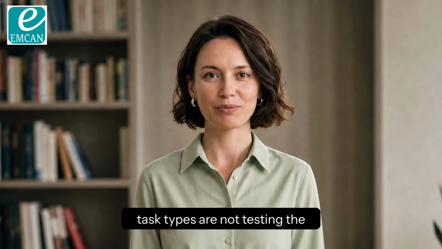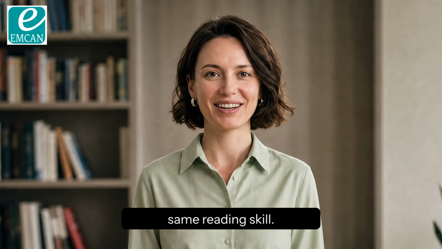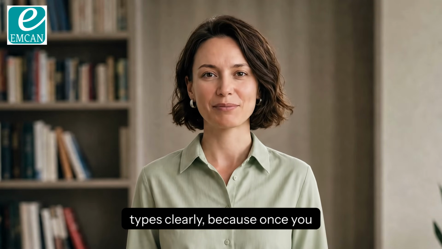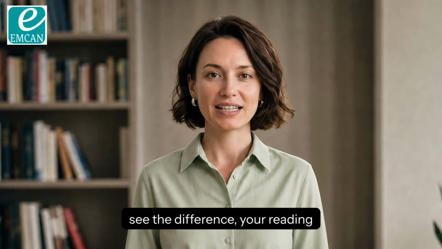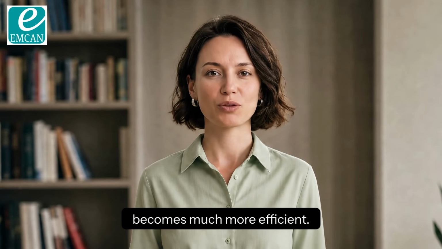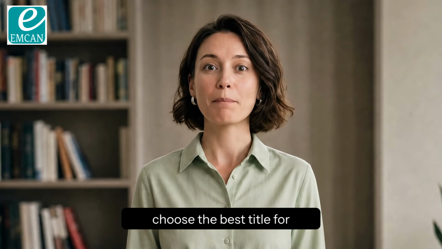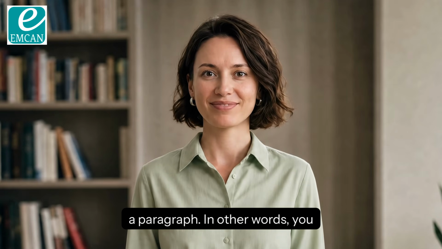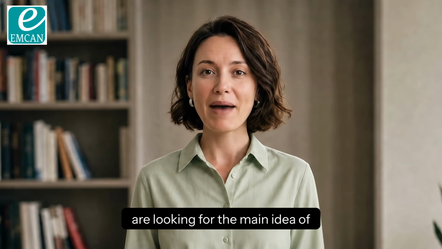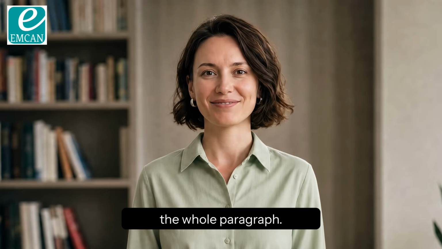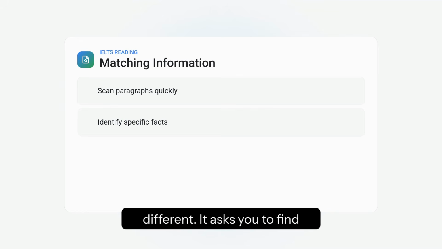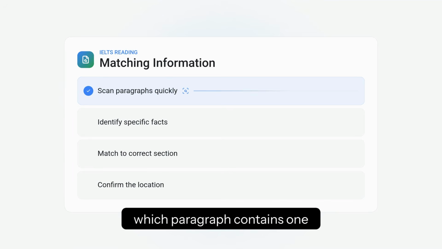These two task types are not testing the same reading skill. Let's separate these two question types clearly, because once you see the difference, your reading becomes much more efficient. Matching headings asks you to choose the best title for a paragraph. In other words, you are looking for the main idea of the whole paragraph. Matching information is different. It asks you to find which paragraph contains one specific piece of information.